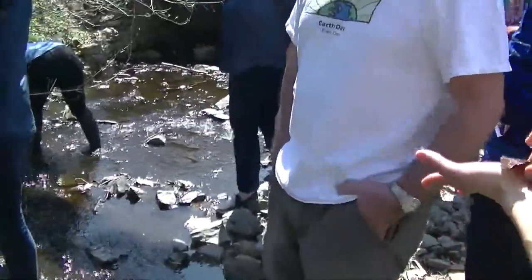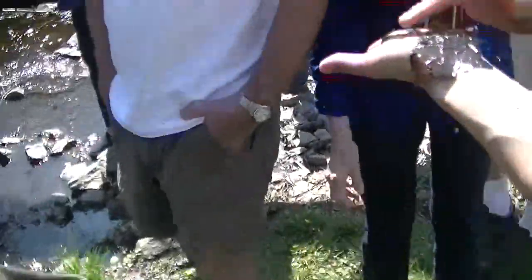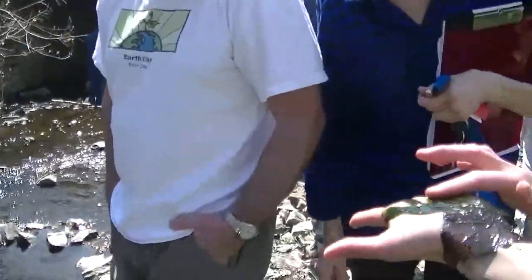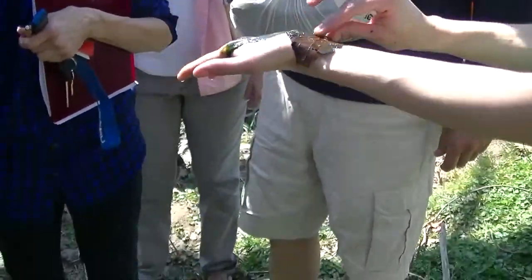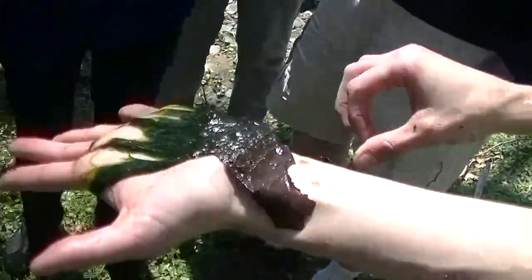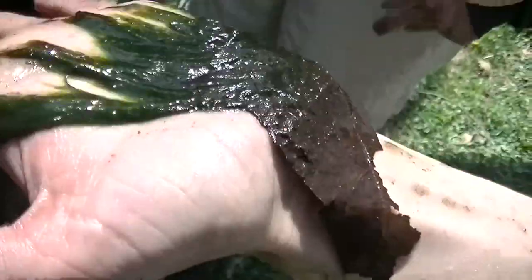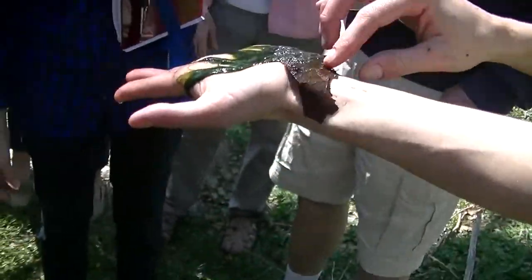I just happened to see this glob of green algae. Oh, look at that. Yeah. So this is a short filament of green algae. I just picked it out of the stream growing on the leaf. Oh, it was on the leaf, okay. When you pick it up, it looks much browner, and then after you smear it, it was actually really bright. Yeah, it's growing off of this leaf here.